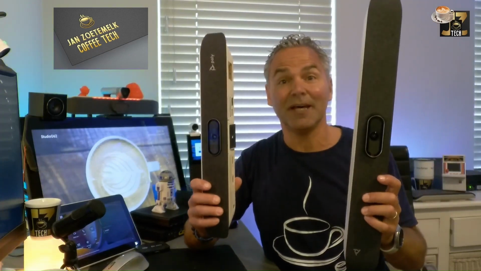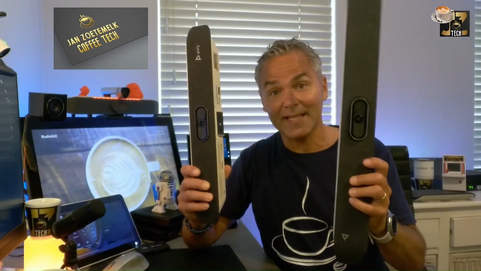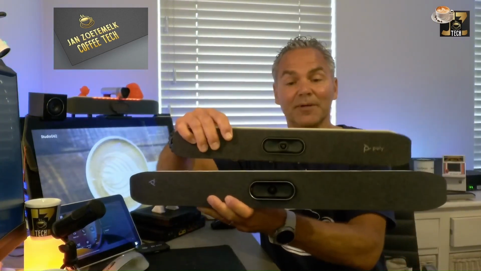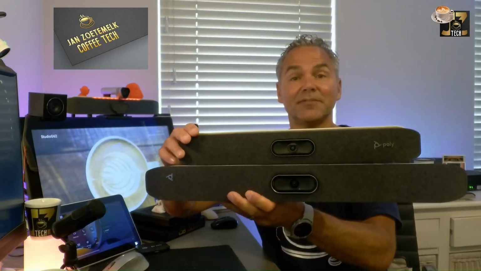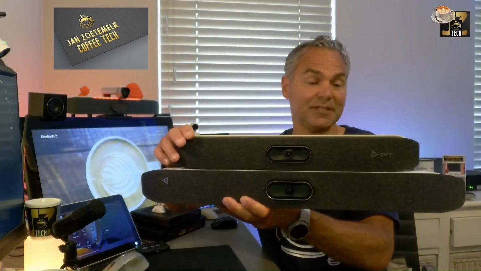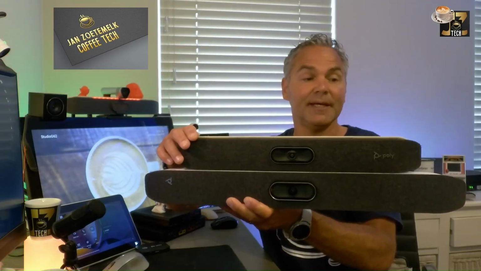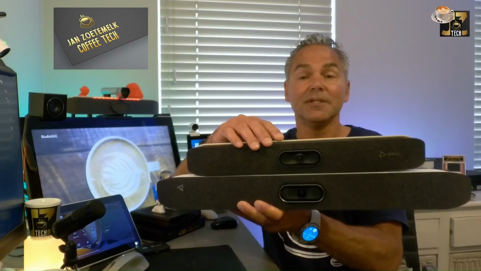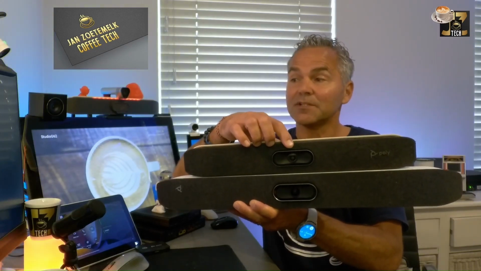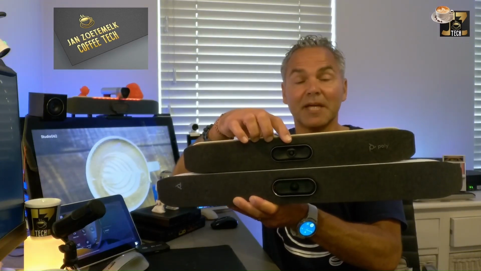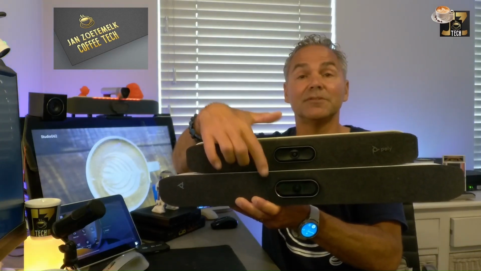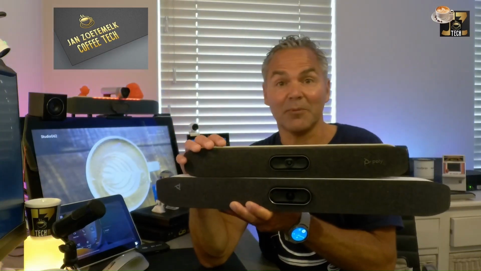Alright, here we have the X30 and the X32. And what you immediately see is the difference in size. So the X32 has a much bigger sound chamber than the X30. Besides that, the camera: the X30 had an 8 megapixel camera, and the X32 has a 20 megapixel camera.